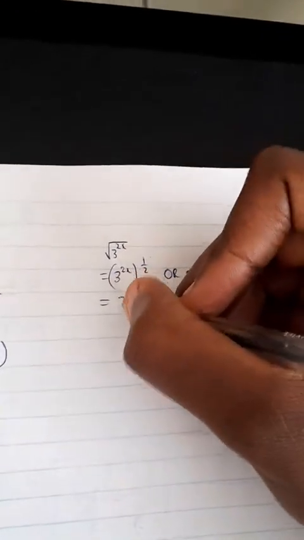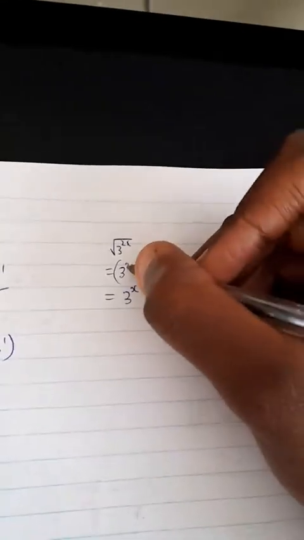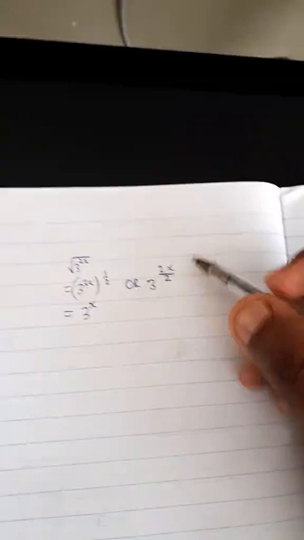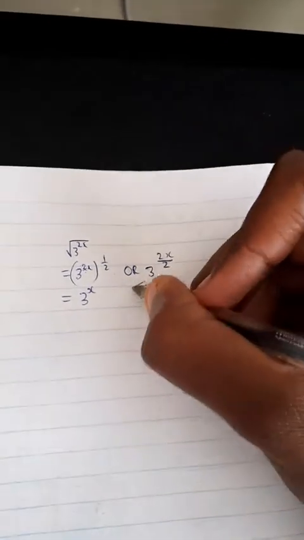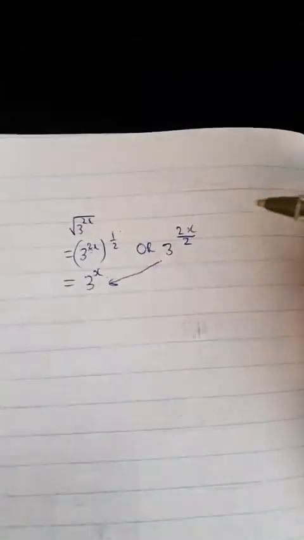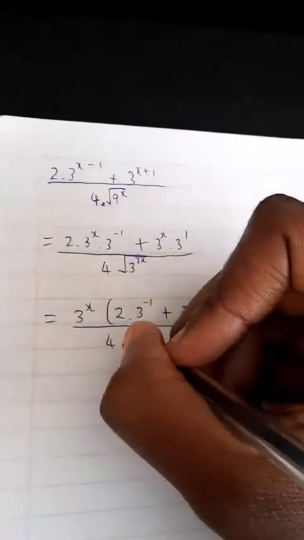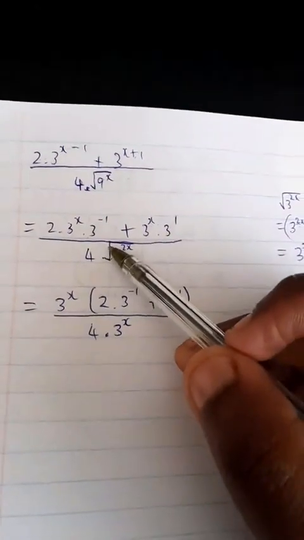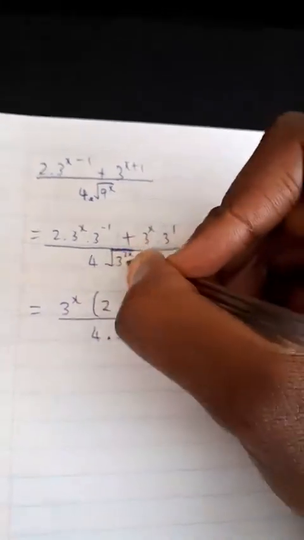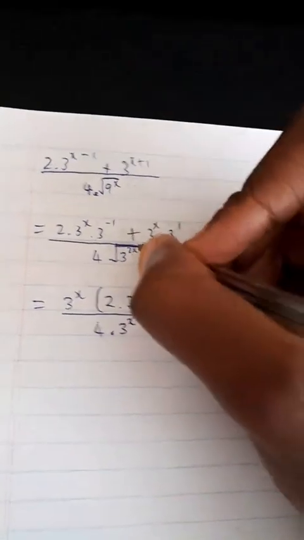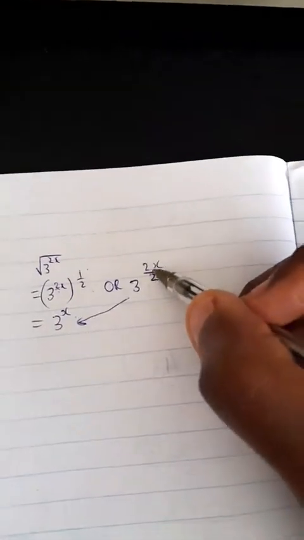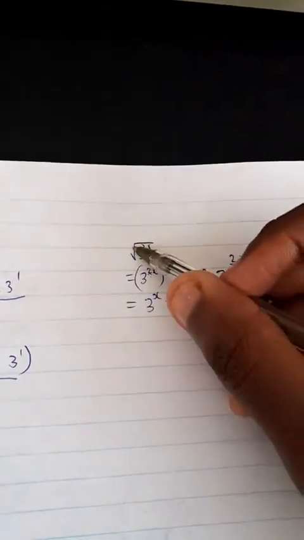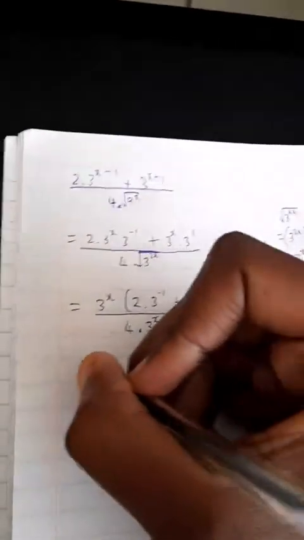What does that lead me to? It leads me to the answer 3 to the power x, because 2 times a half gives me 1. The coefficient will be 1x. Or 2 divided by 2, that will also lead me to 3 to the power x. Hopefully you guys understand why, then I'm going to write the answer 3 to the power x. Because that's how the square root, when applied to the exponent, it basically is us dividing that power 2x by 2. Or it's like saying 2x times a half when we remove the square root. Hopefully that's clear for all of us.